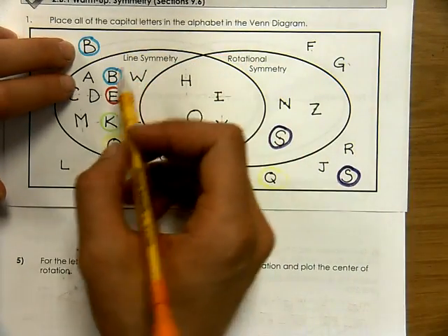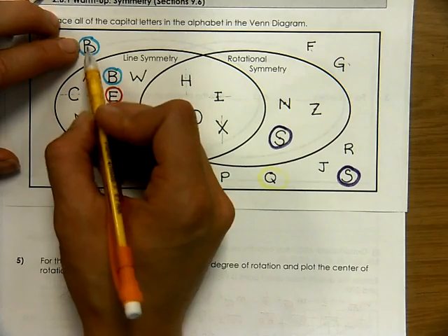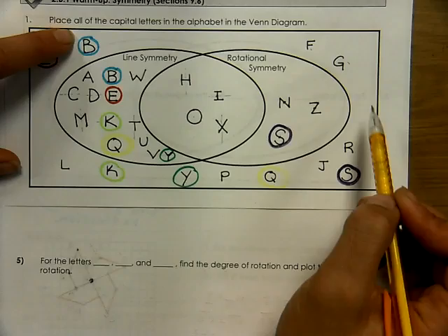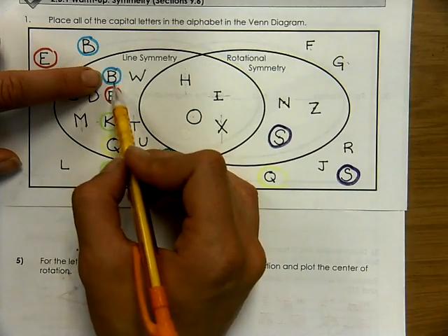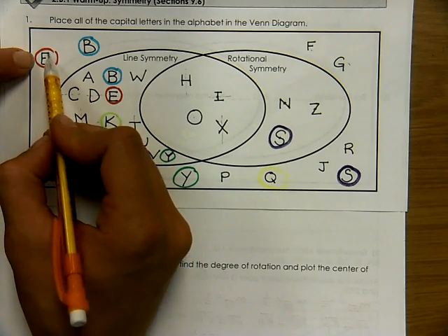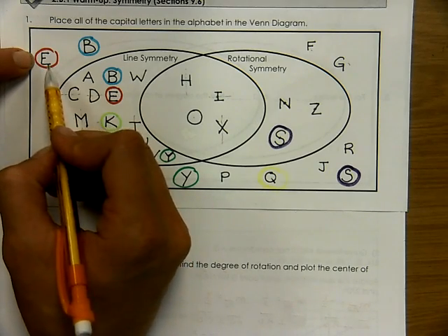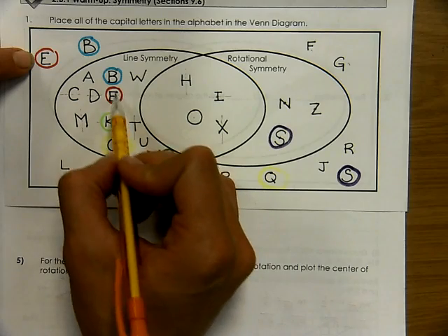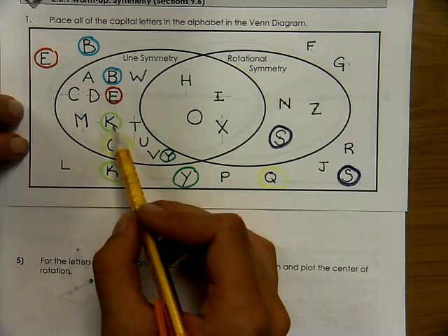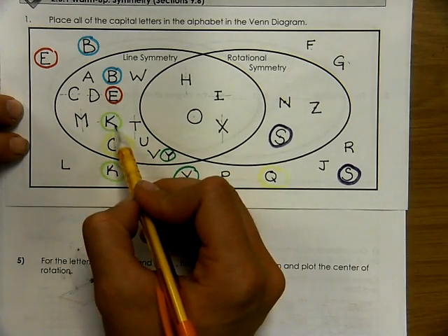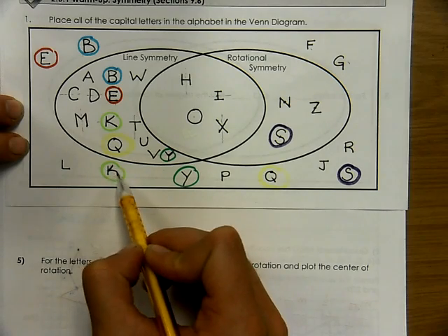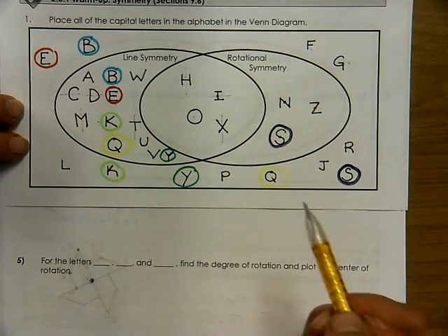If we look at B, some people would argue that the 2 little humps when we draw a B are different sizes. If you write them different sizes, then it would be no symmetry. But if you make them the same size, then it would have line symmetry. For E, again, if these 2 are different sizes, you would say there's no symmetry, but if all 3 of these are the same, or maybe the top and bottom are at least the same, then this would have line symmetry. With K, same idea. If the top is the same as the bottom piece here, these would have line symmetry, but if the top is smaller and you got a bigger bottom, then that would not be line symmetry.